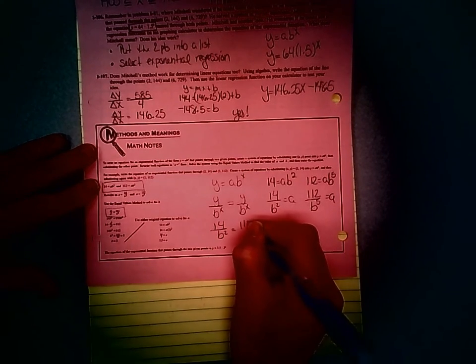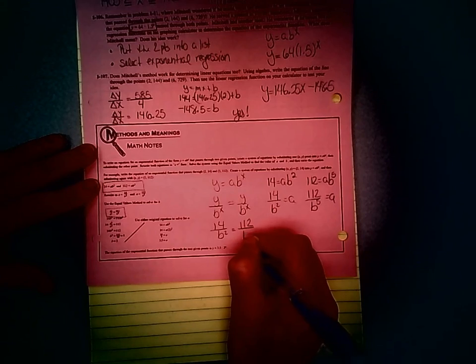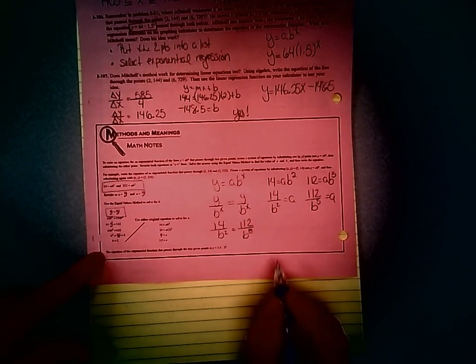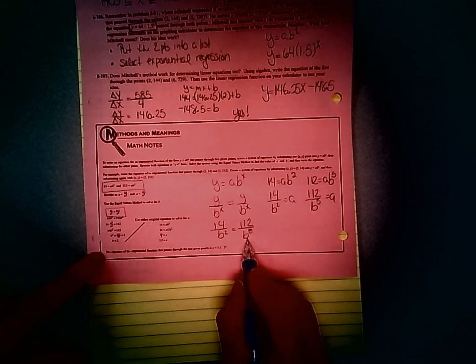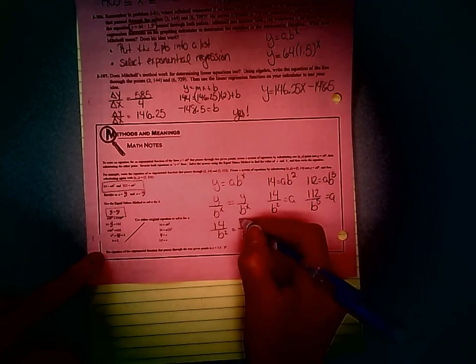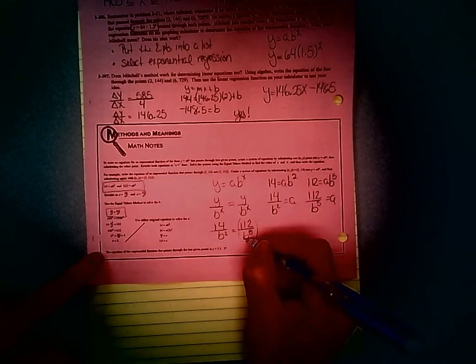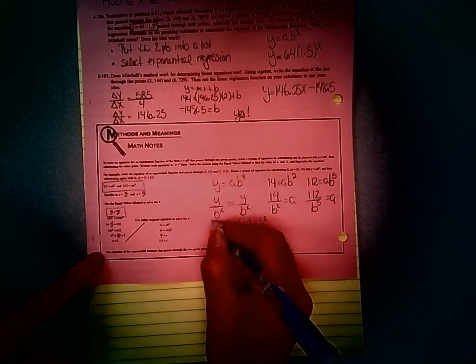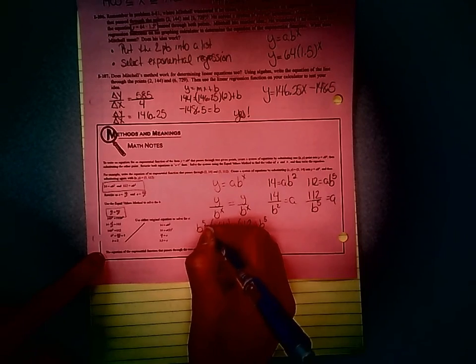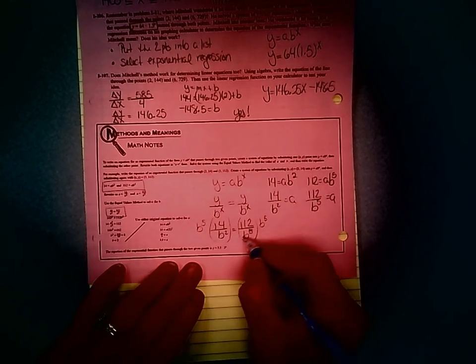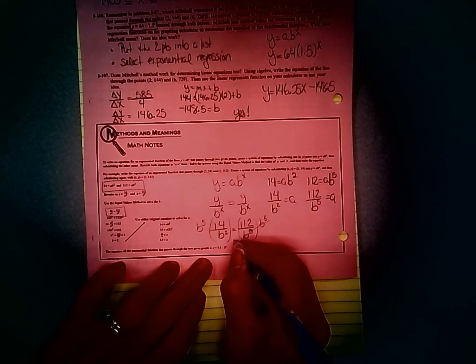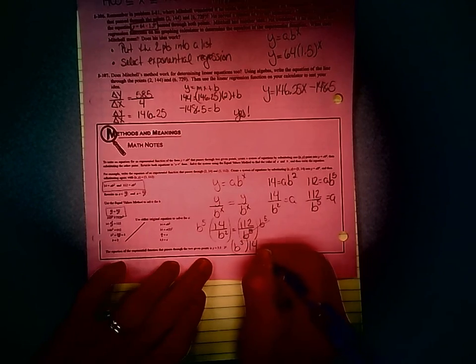It's your choice. You're going to have a few strategies. When I go to solve for these, you can just multiply. I take whichever one has the bigger exponent in the denominator because I like a positive exponent. I multiply both sides. So now I have b to the third times 14 equals 112.